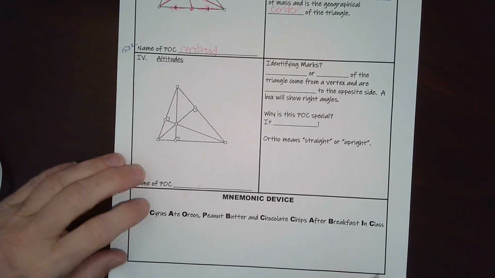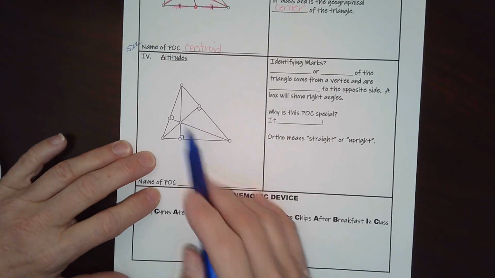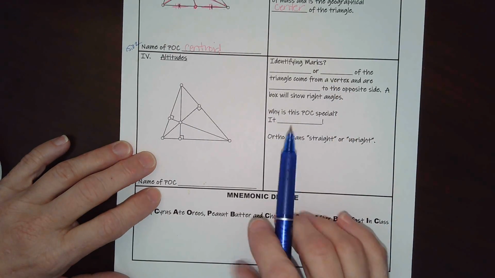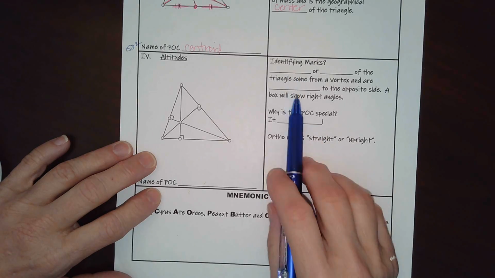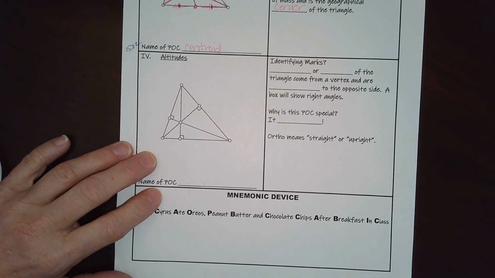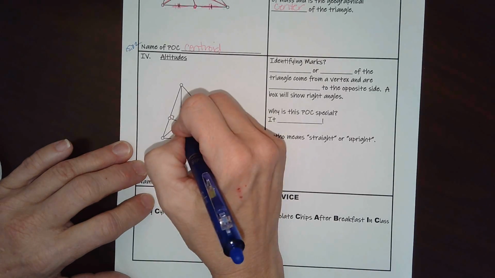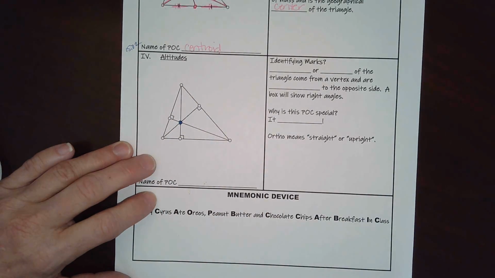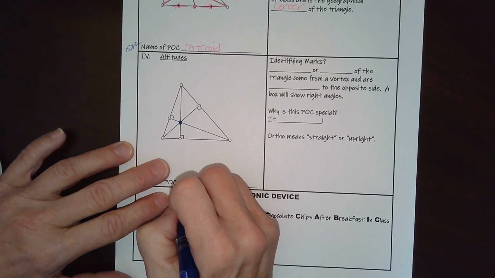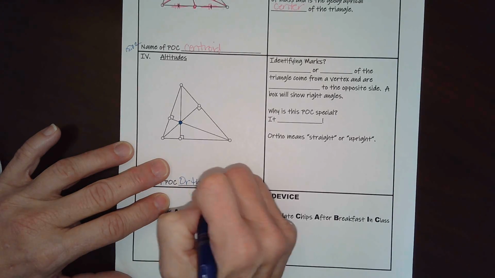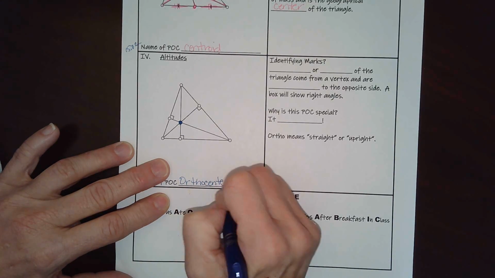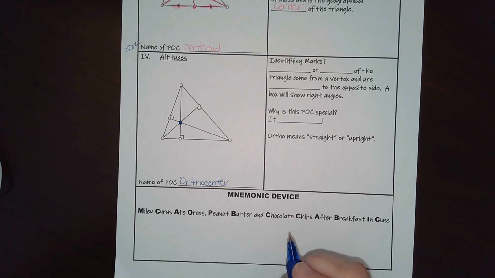All right, now let's talk about altitudes. An altitude is what we will be focusing on here. When you have altitudes within your triangle, then this POC, point of concurrency, is considered to be the orthocenter. Okay, orthocenter.